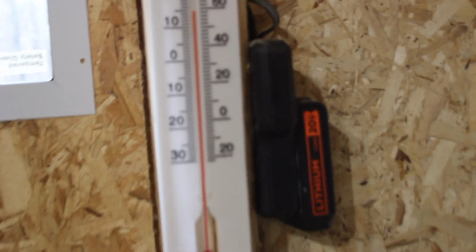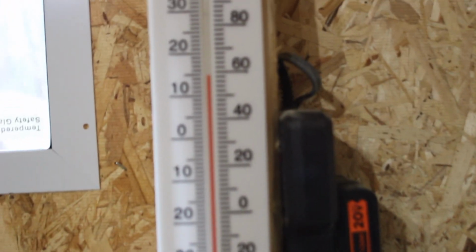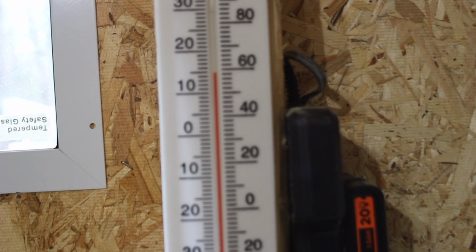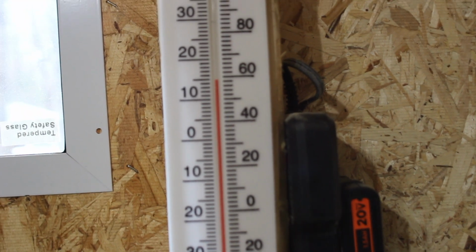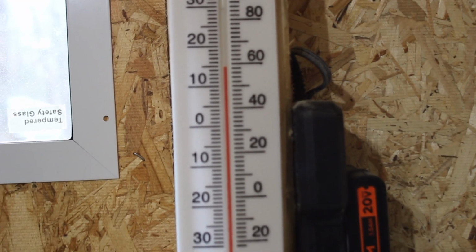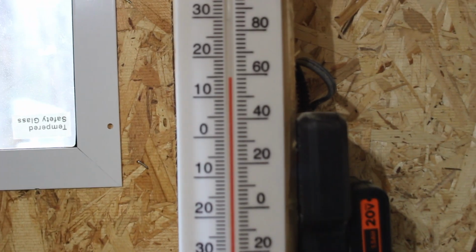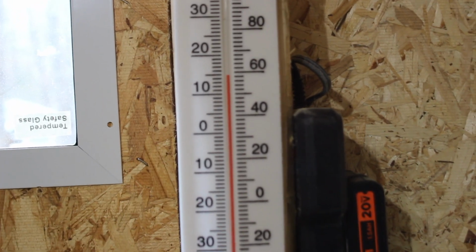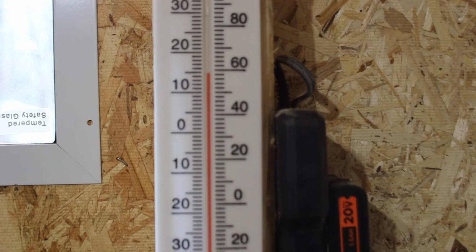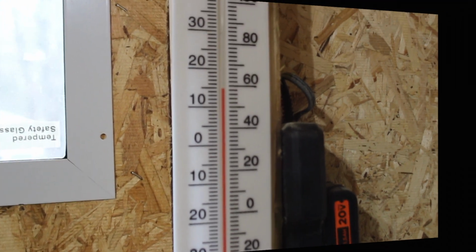Okay, I just want to show people how much nicer our shop is compared to the outside. It's like 35, 36 outside, and with the little buddy going, we're riding just under 60 right now. I tried actually 30, not 35. Well, I'm just telling you what it said in my car. Anyway, so it's nice and warm.